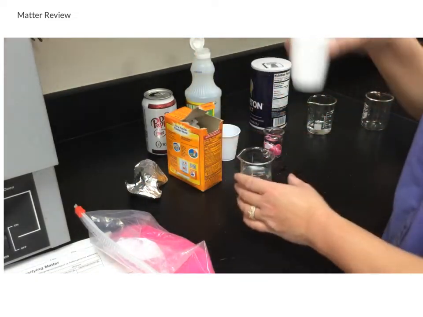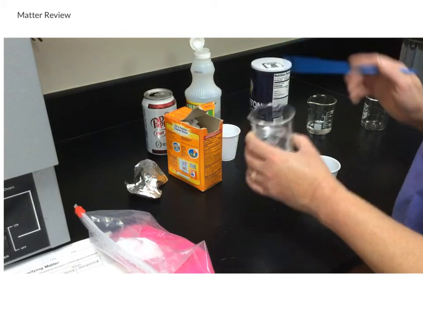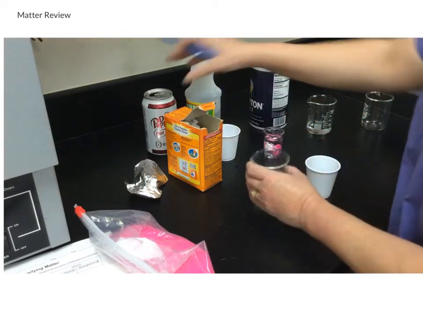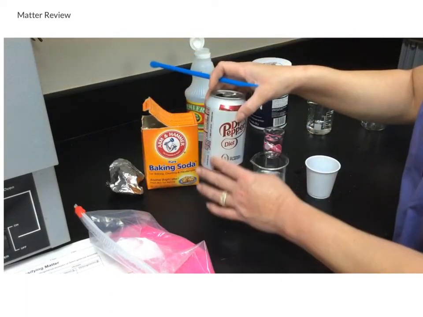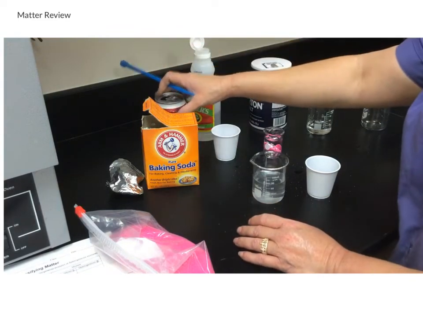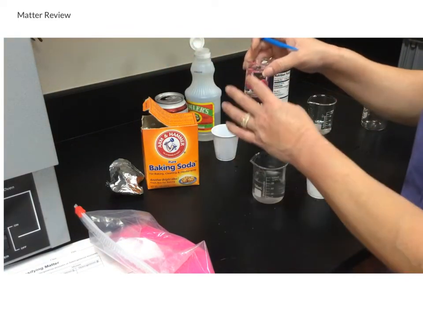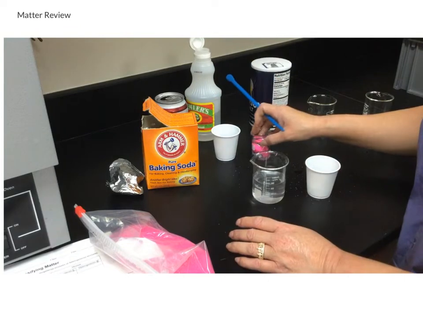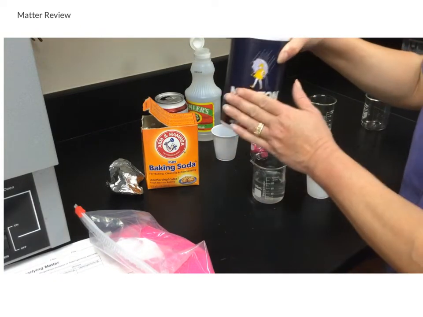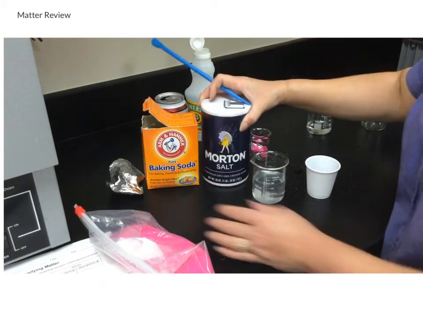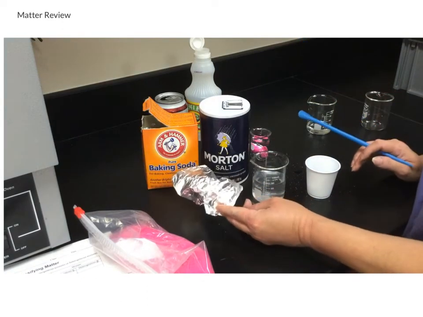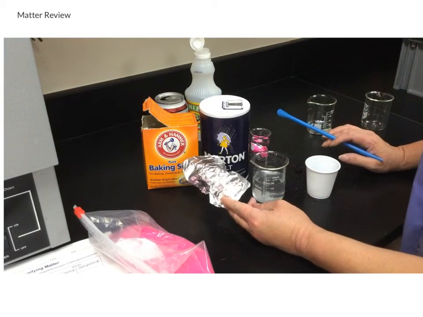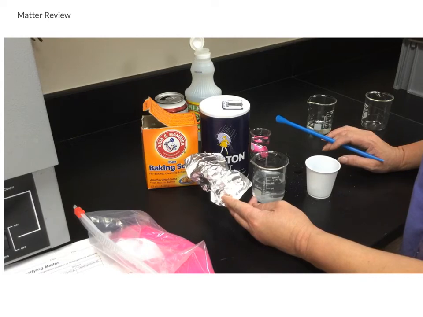So chemical change, physical change, homogeneous mixture, or something like juice or soda, homogeneous mixture, and then heterogeneous mixture. Okay, remember, two elements or more is a compound, and one element by itself is just an element. That's your smallest part of matter. Okay, and that's it.